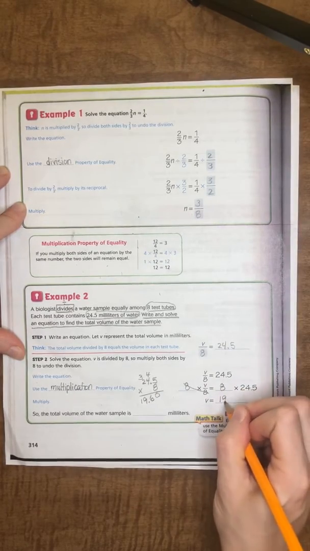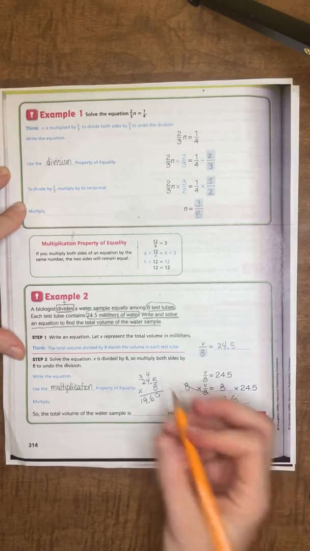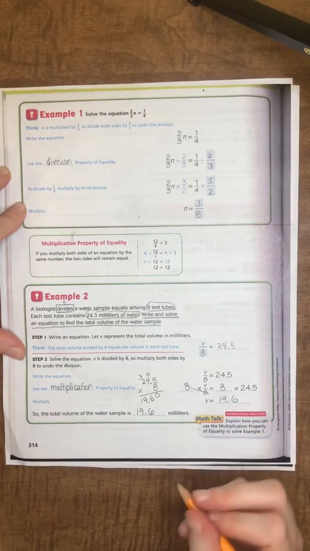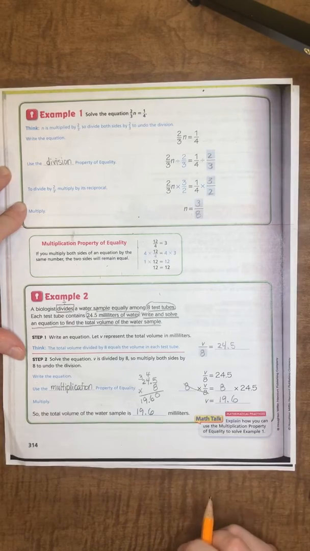So the total volume of the water sample is 19.6 milliliters or 19.60. Either one will be correct.